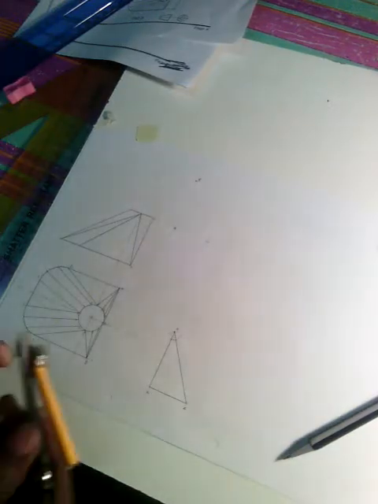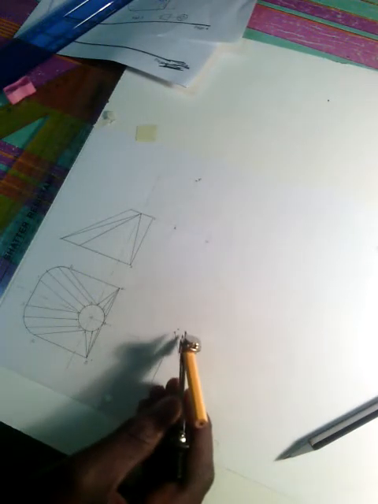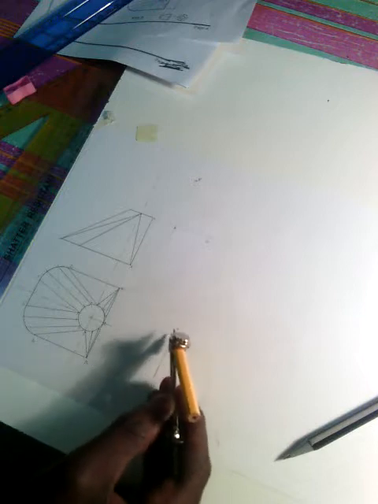Okay, we are looking for point 5. So point 5 has to be somewhere within this arc, isn't it? So how do I get it? I have to place my compass at point C, further extended to point 5, which is the one that I'm looking for.